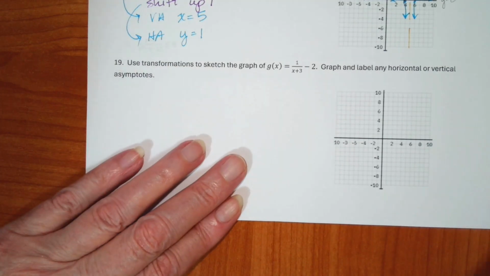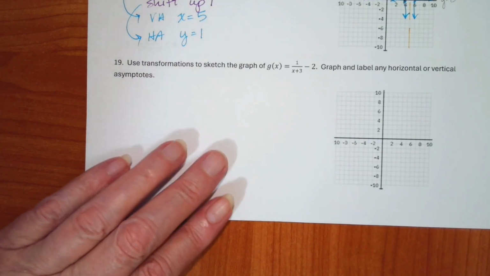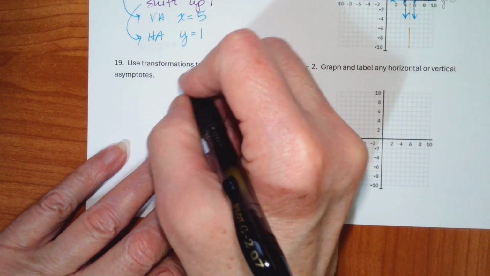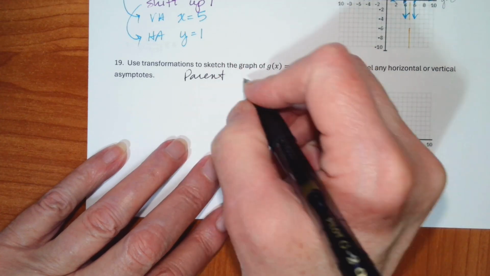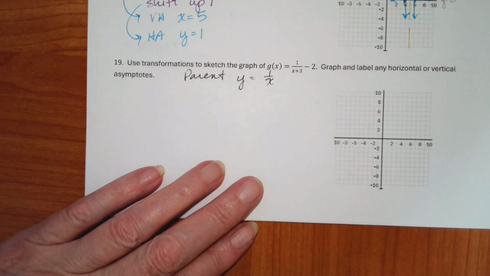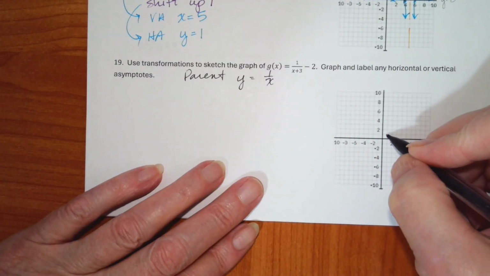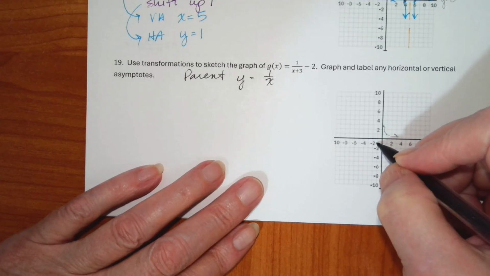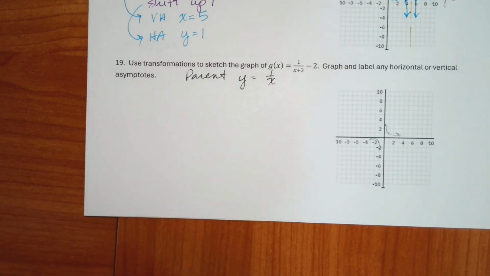Okay, my parent function on this one is y equals 1 over x. And we know what that looks like. I know my asymptotes are at the origin, and that's the general shape of my graph.